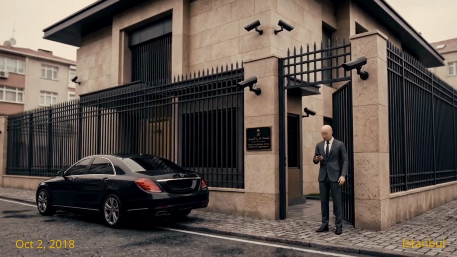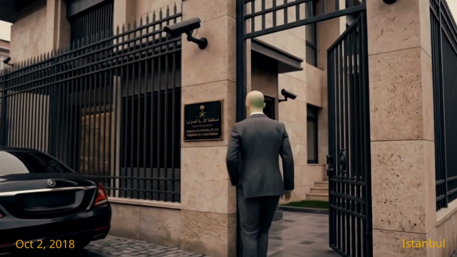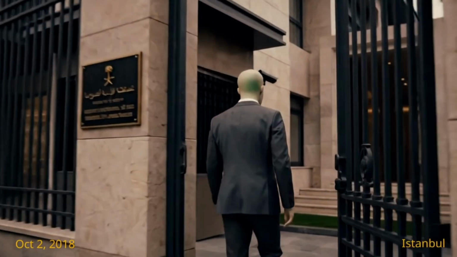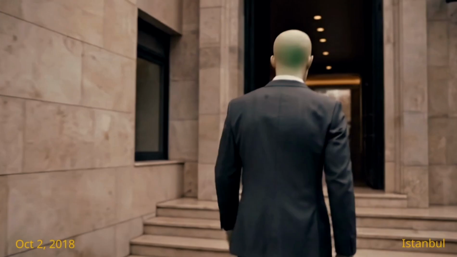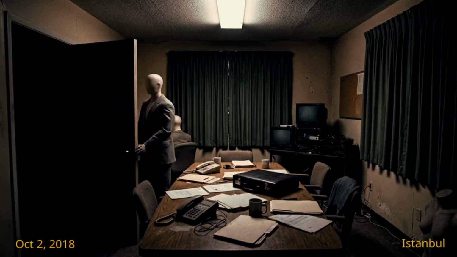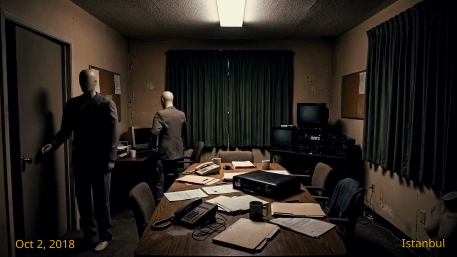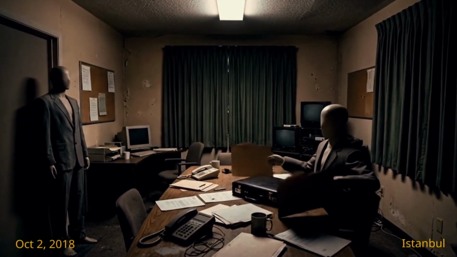On October 2nd, 2018, a Saudi journalist arrived at his country's consulate in Istanbul. He was there for a document, a routine administrative task. He never walked out.